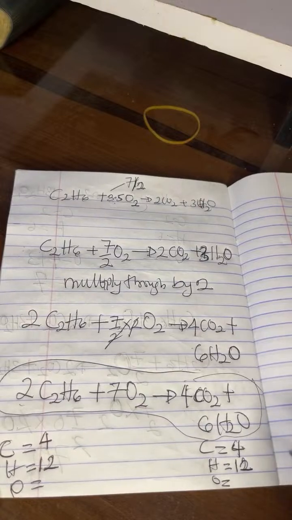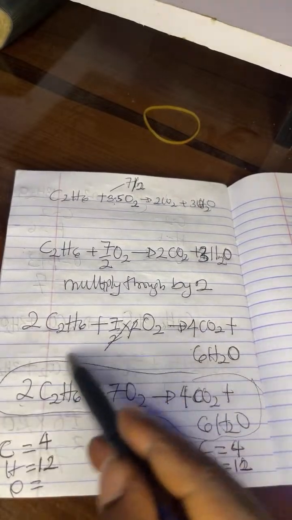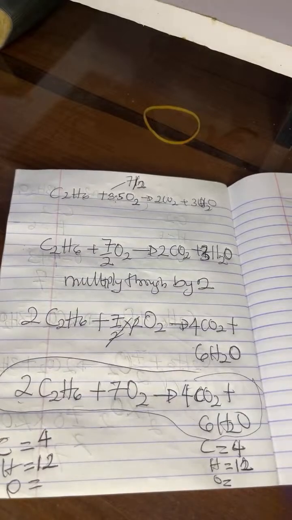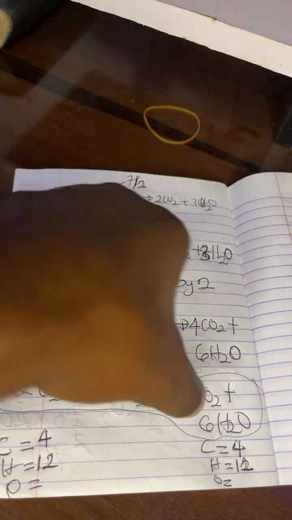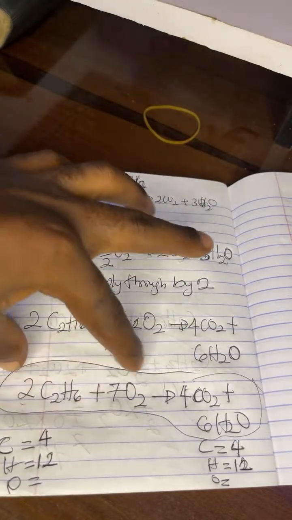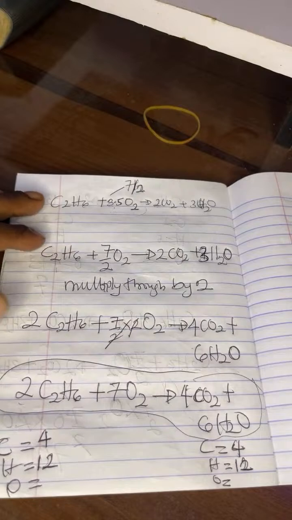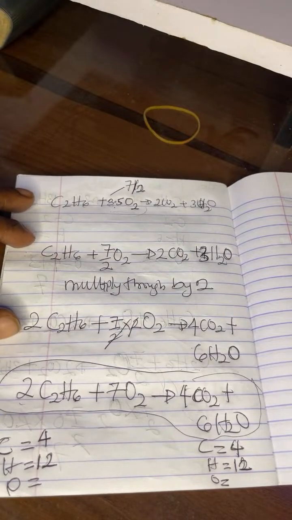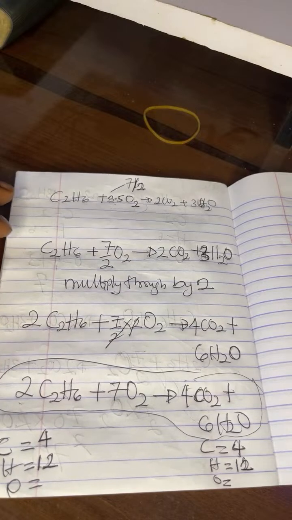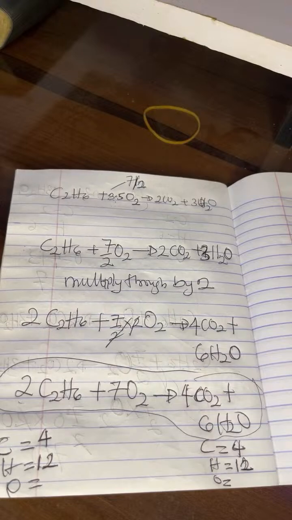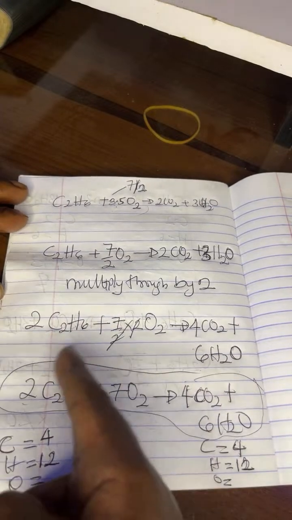12. Good. How many oxygen do we have here? If you can solve this one, you can solve any balancing of equation question. Because this is the peak. This is the height of it. So how many oxygen do we have here on this side? How many oxygen are you seeing on this side?